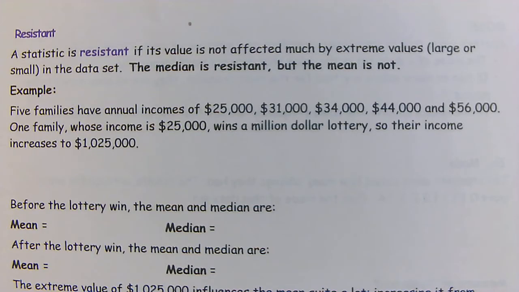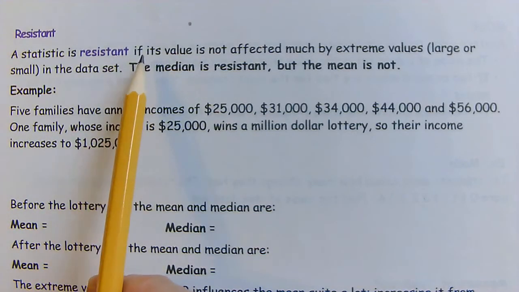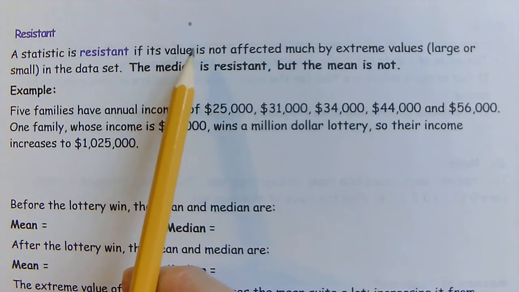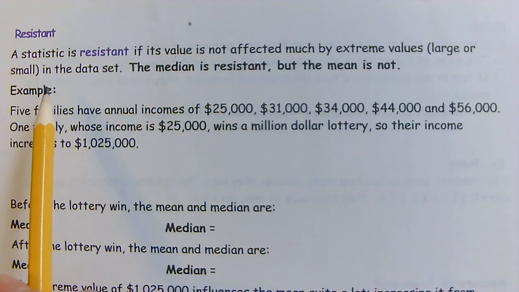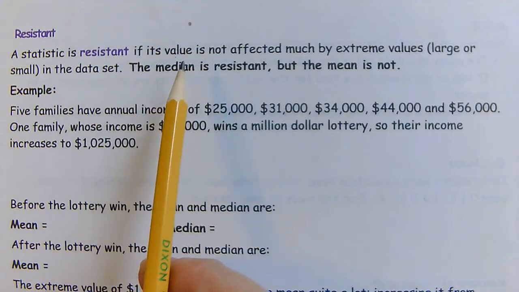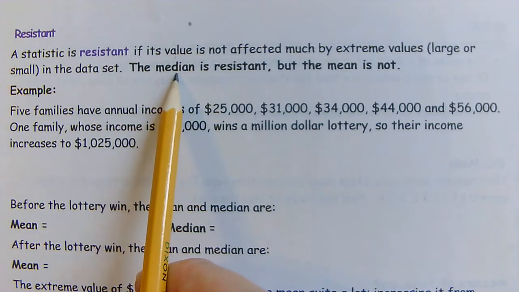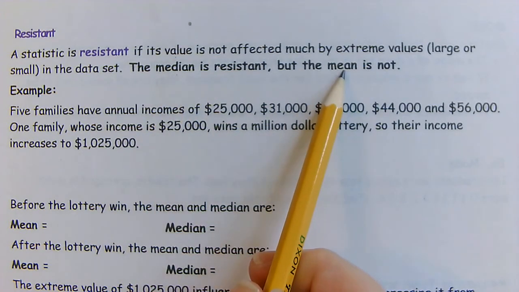So, resistance: it's a value that's not really affected by extreme values. Extreme values are going to be the really large ones or the really small ones. So the median, the middle number, is resistant. It's not truly affected by something really high or low. The mean is not resistant. It will be affected by an extreme value.